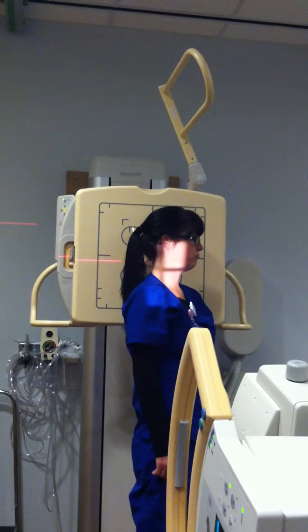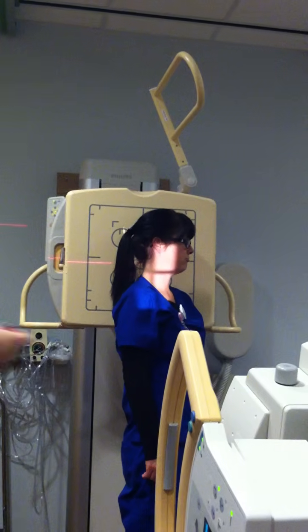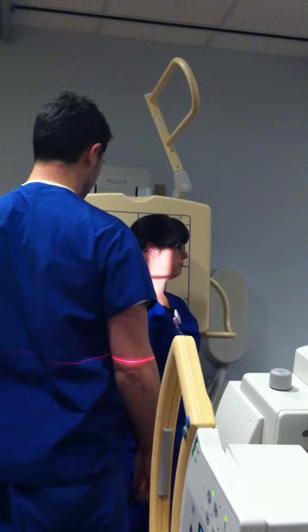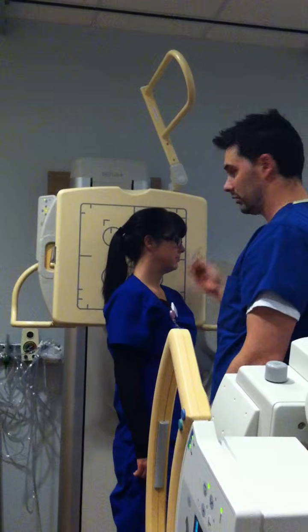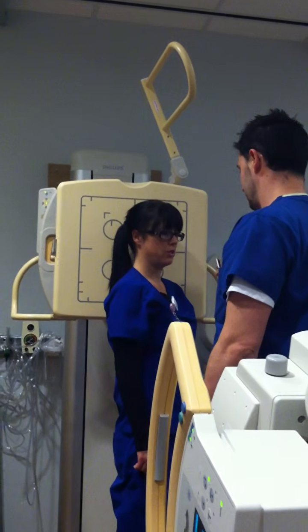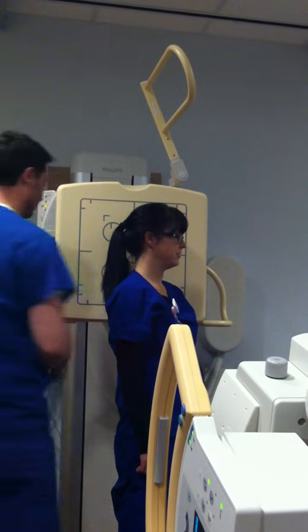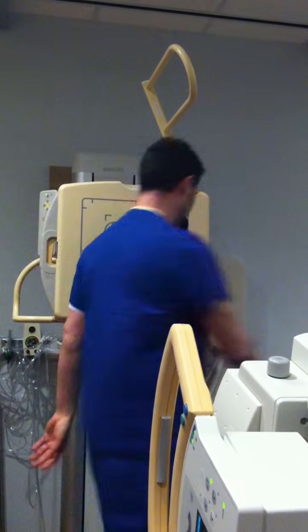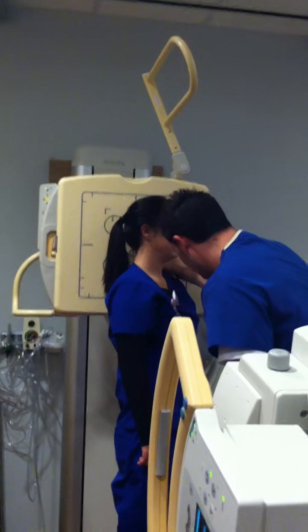Okay, where would your marker go on this? What do we always like to mark, side up or side down? Side down. Which one do you have? Left. Side down, so we put it in the front. Yep. Put the left marker on the left side. Very nice.